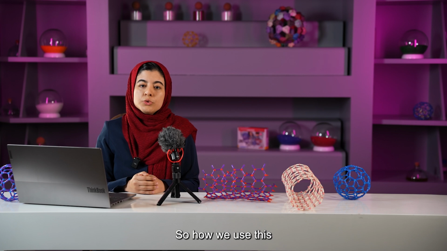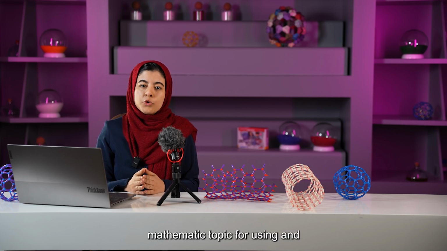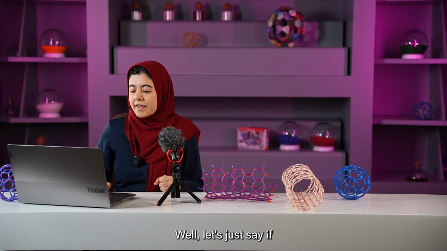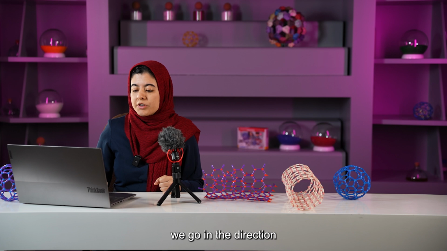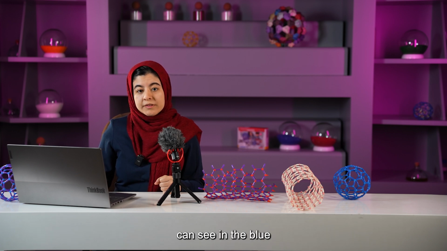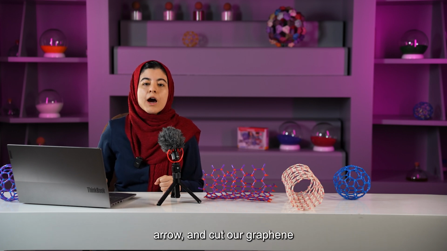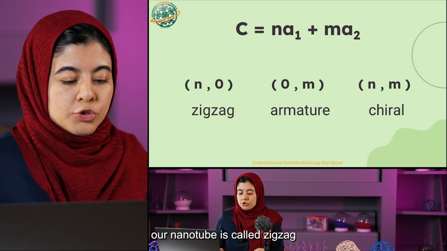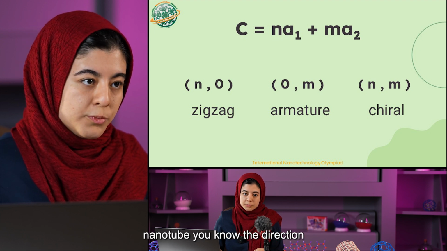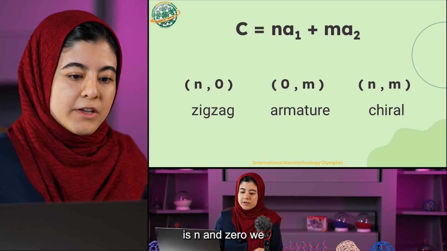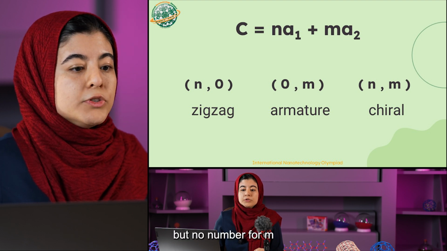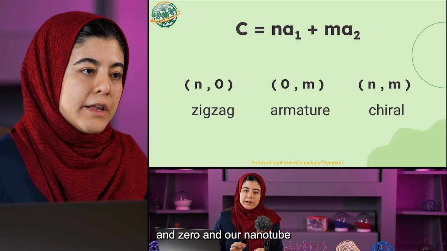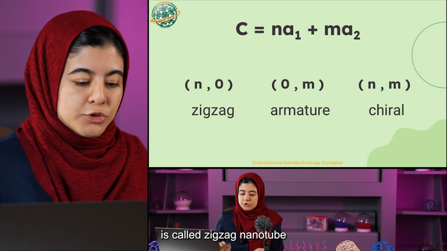So how do we use this mathematical topic for classifying our nanotubes? Well, let's just say if we go in the direction of the A1 arrow, like you can see in the blue arrow, and cut our graphene sheet in this direction, our nanotube is called a zigzag nanotube. The direction is N and 0. We have a number for N, but no number for M. So the arrow is N and 0, and our nanotube is called a zigzag nanotube.